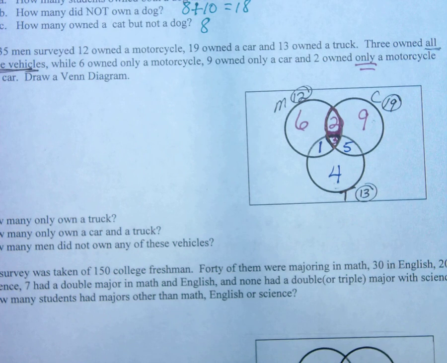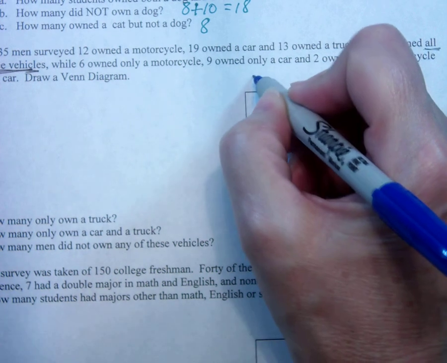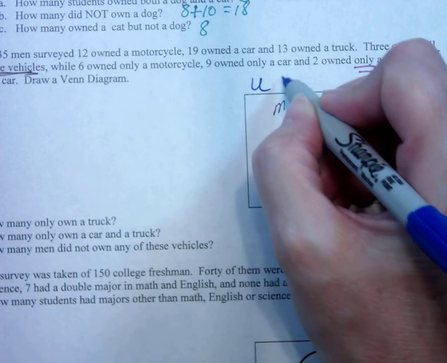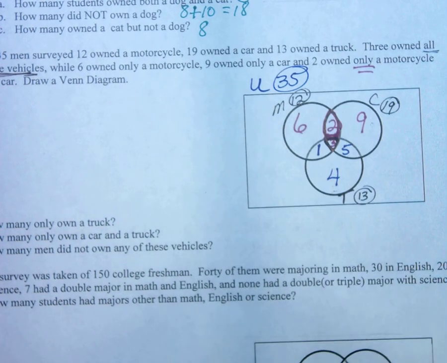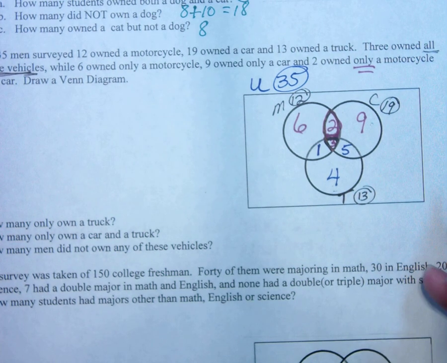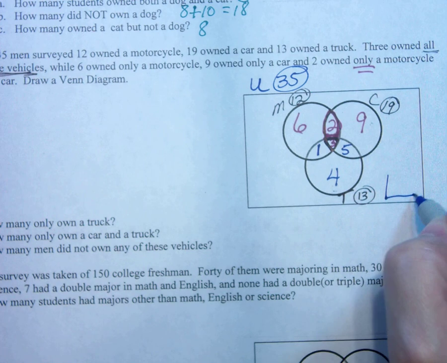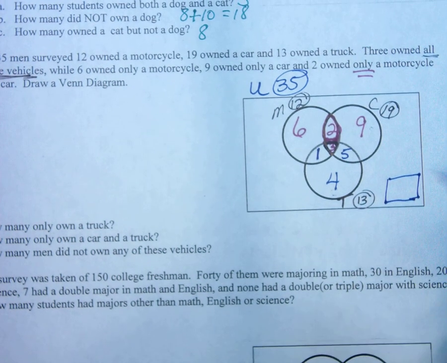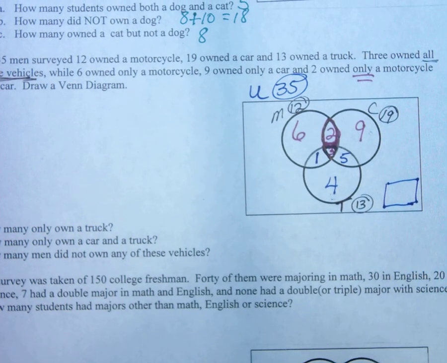Now remember, I had 35 people surveyed. So my universal set actually had 35 people in it. So to find out how many people, oh my gosh, I'm going to have to do this math in my head. To find out how many of these men did not own a car, a truck, or a motorcycle.